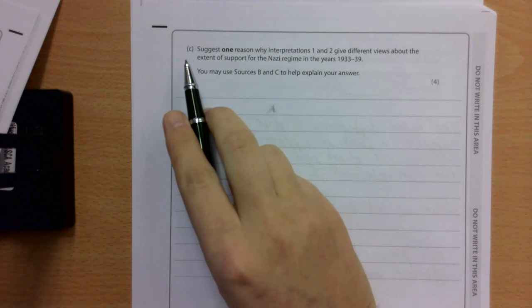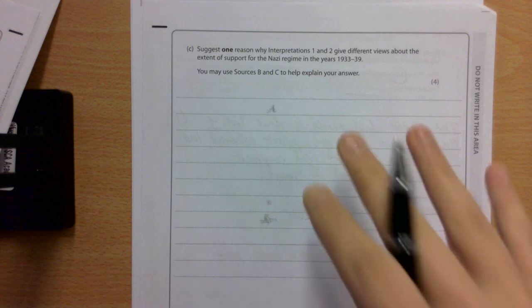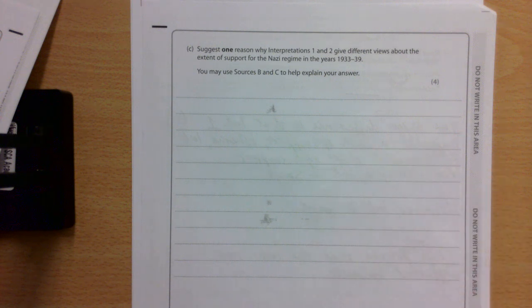Now, 3C builds on what you've already done at 3B. So we already know that these interpretations differ because one says that there was a real lack of support, and the other one says that there actually was quite a lot of support. So people conforming and then people not conforming. Okay. Now, this question is going to ask you why those interpretations might differ.